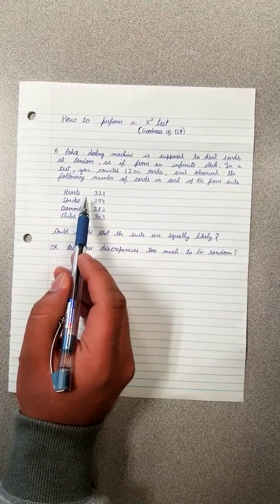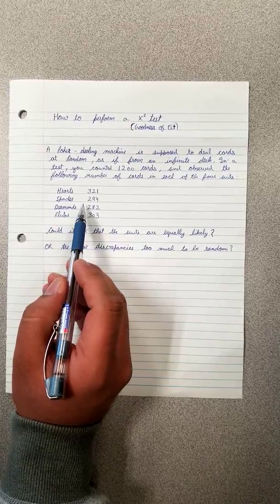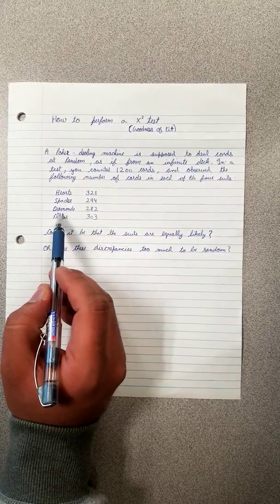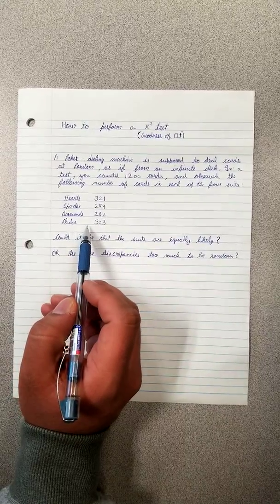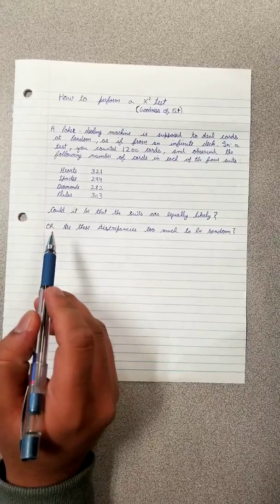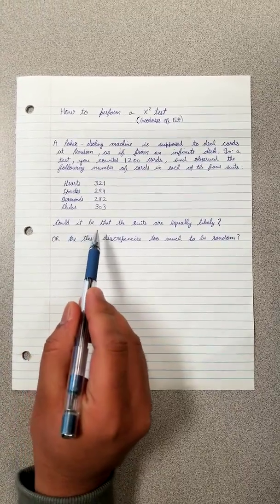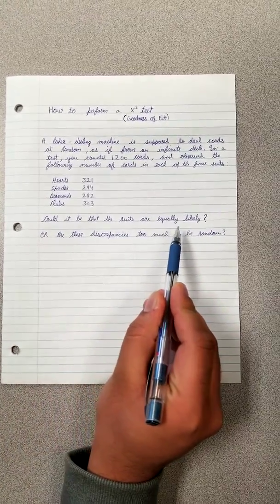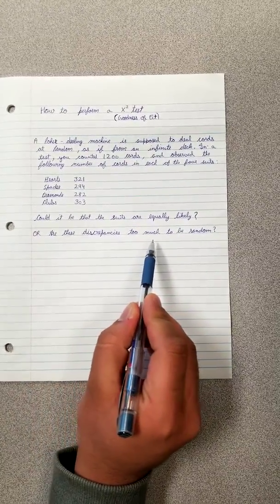Hearts are 321, spades 294, diamonds 282, and clubs 303. So the question is, could it be that the suits are equally likely, or are these discrepancies too much to be random?